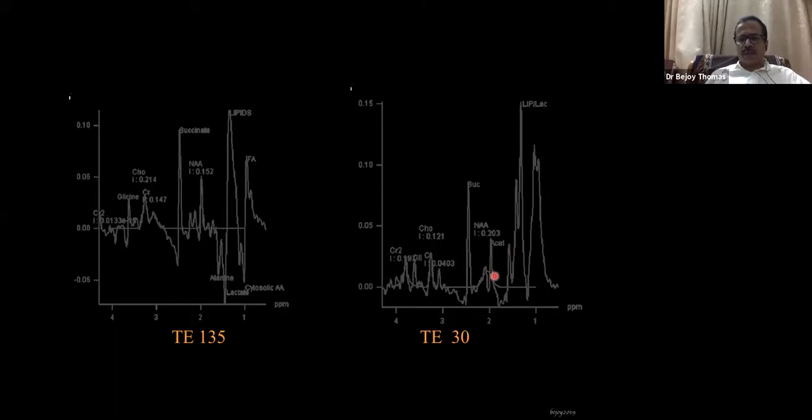Then at 1.92, this is the NAA peak. Don't get misled, because the machine will automatically label it as NAA, whatever it is. So you should actually see which is at 2 and which is at 1.9. At 1.9, you see an acetate peak. So you see an alanine peak and an acetate peak. At 2.4, you see a large peak, which is the succinate peak. So we are seeing a lot of peaks.